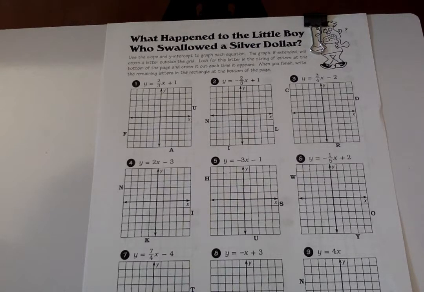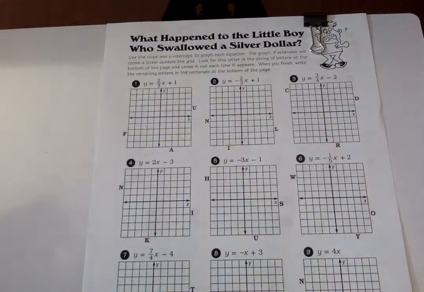Dollar? Use the slope and y-intercept to graph each equation. The graph, if extended, will cross a letter outside the grid. Look for this letter in the string of letters at the bottom of the page and cross it out each time it appears. When you finish, write the remaining letters in the rectangle at the bottom of the page. And it'll be the answer to this riddle up here.